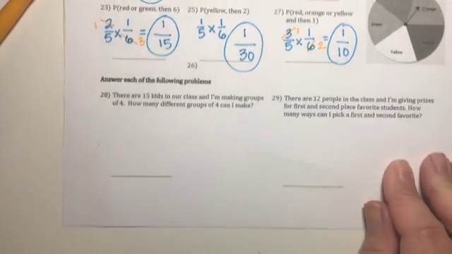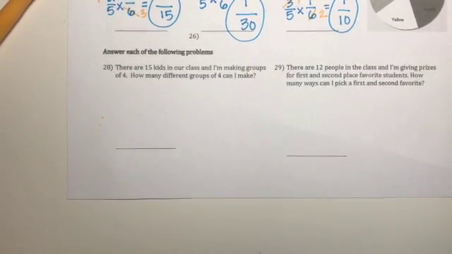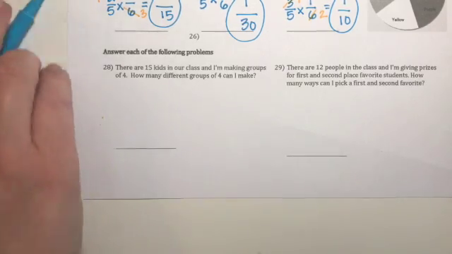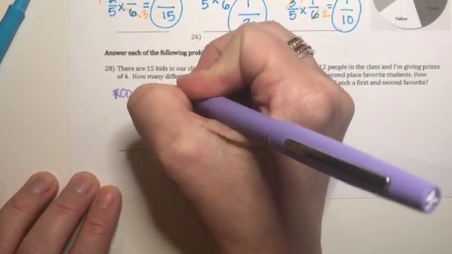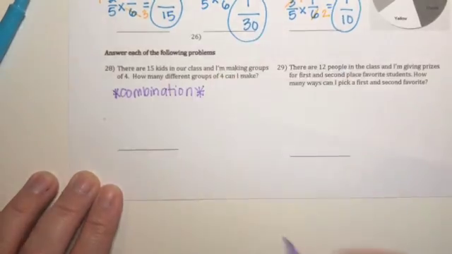Okay, number 28 says there are 15 kids in our class and I'm making groups of 4. How many different groups of 4 can I make? Okay, so does it matter if I pick, let me think, like Caleb, Avery, Elijah, and Isaiah? Or Isaiah, Elijah, Avery, Caleb? It didn't matter what order I picked them in, right? They're all in the same group. So that indicates to me that this is a combination problem. Okay, the order that I'm picking them in doesn't matter.